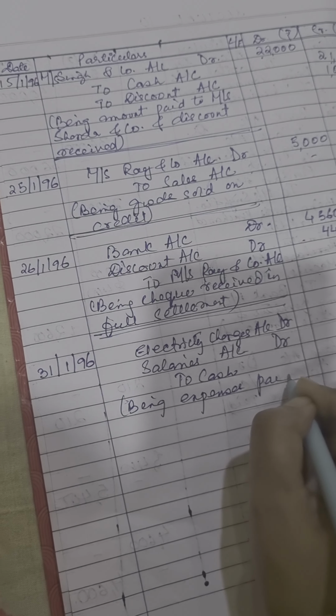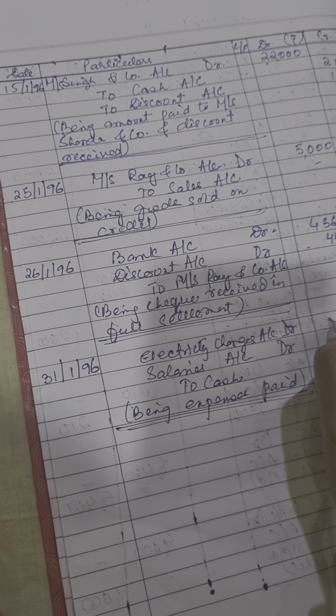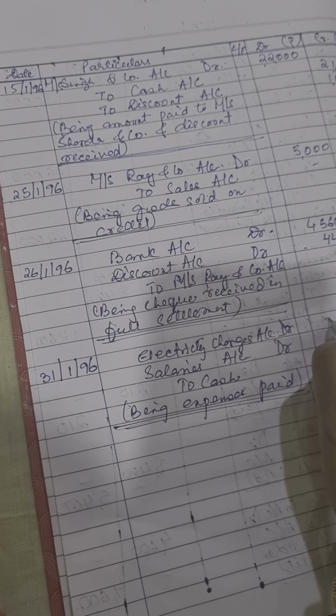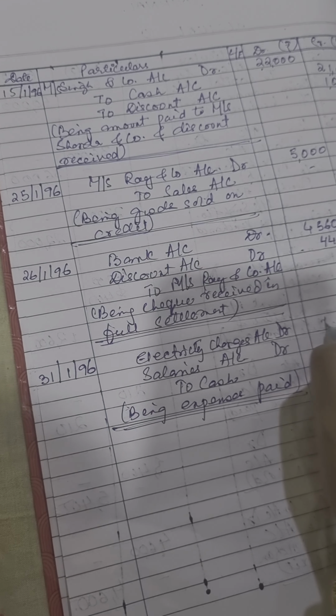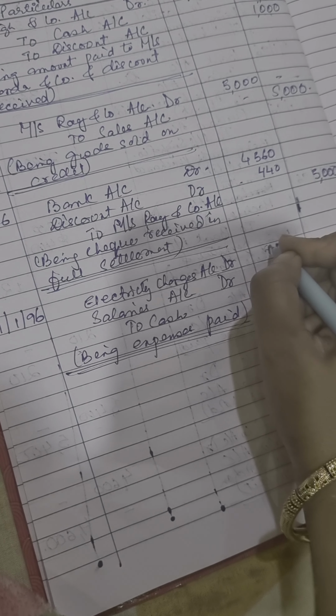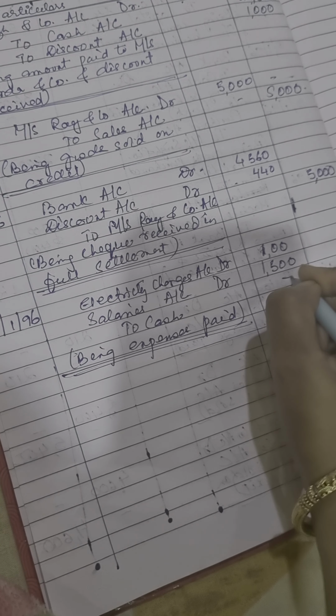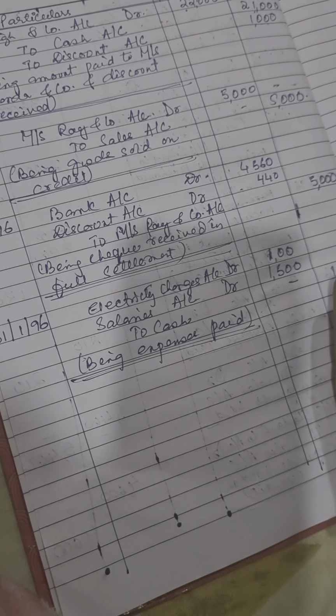So what are the expenses you paid? You paid electricity charges. How much is your electricity charges? It is actually 100. A long time back, 1996, we have picked up a case. 1,500 is your salary. So total you have paid 1,600.